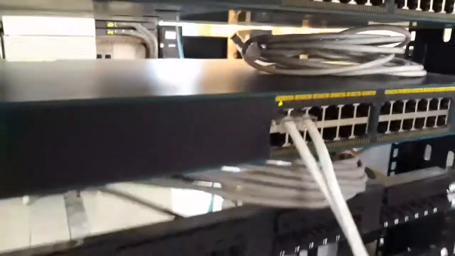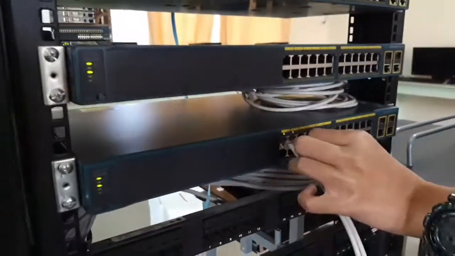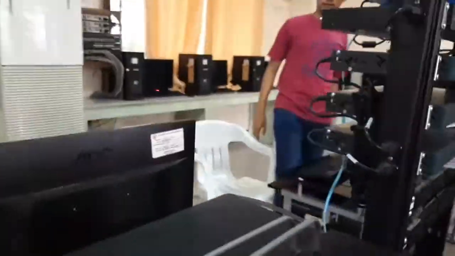There, we plugged it in correctly. It will light up. As we plug that in, we will assign the IP addresses.